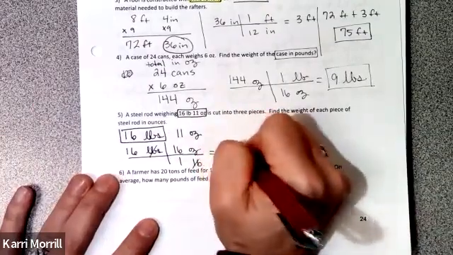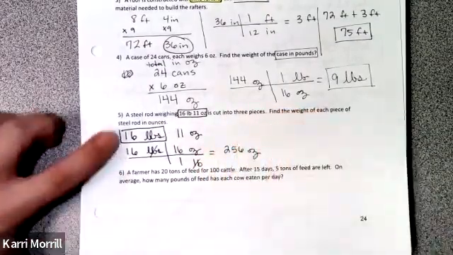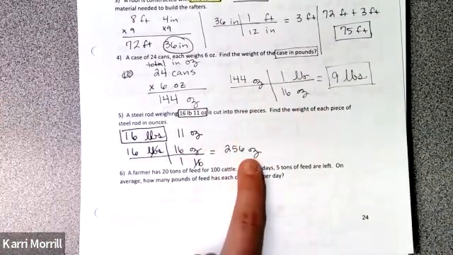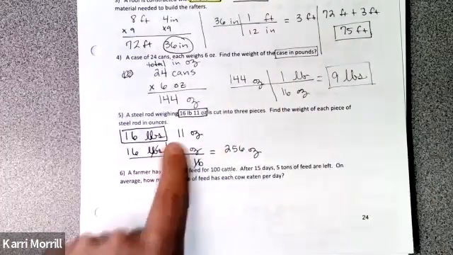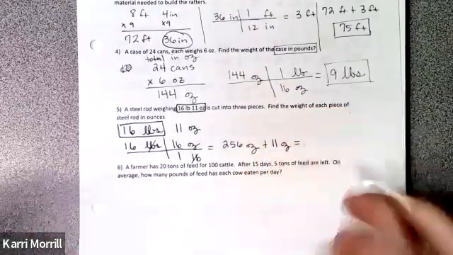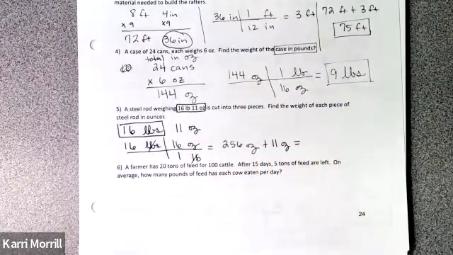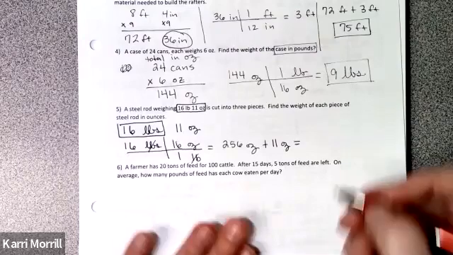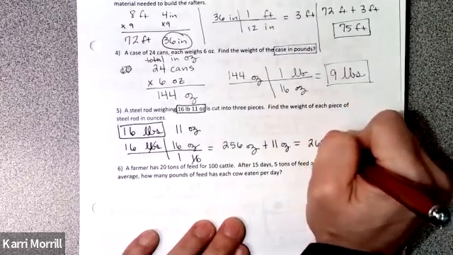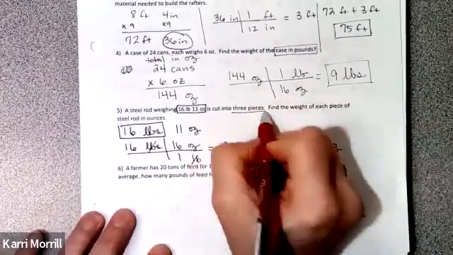To get 256 ounces. So you're converting the pound measurement into ounces first. And then I would need to add my 11 to it to get the total ounces, the weight of this rod, just in ounces first. So 256 plus 11 is 267.